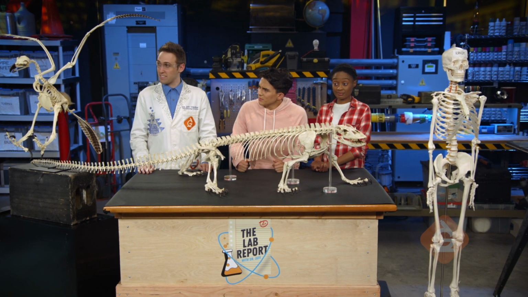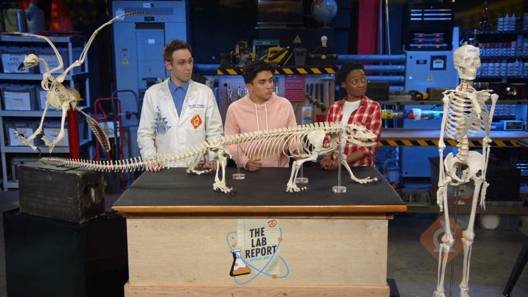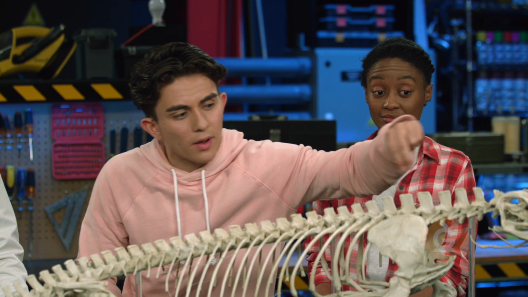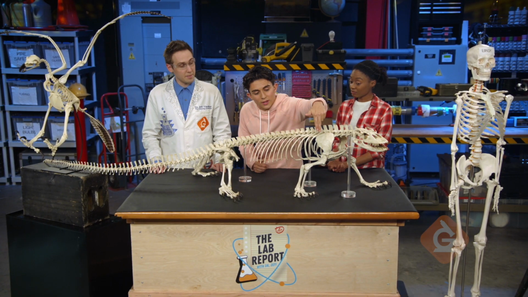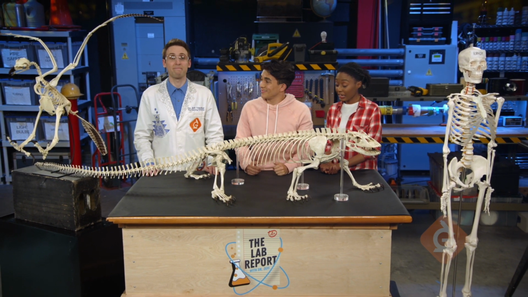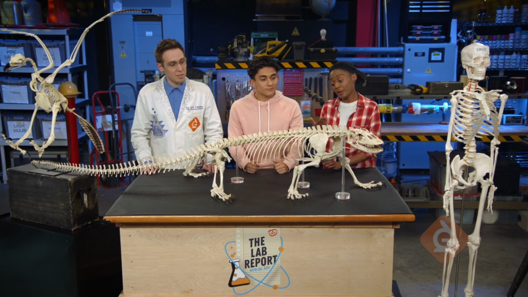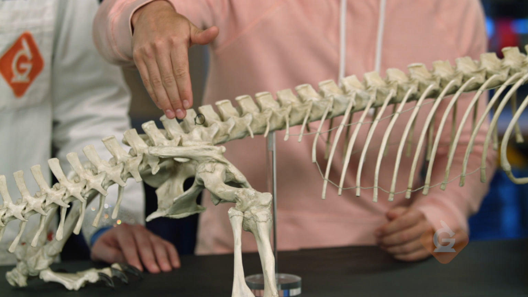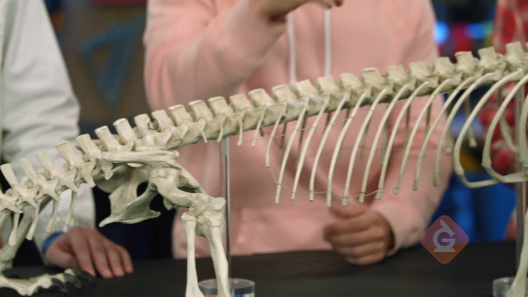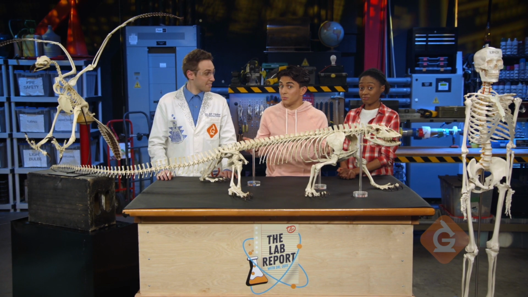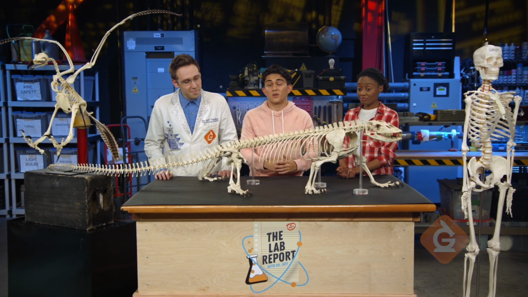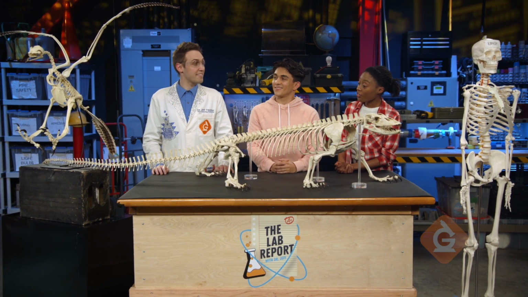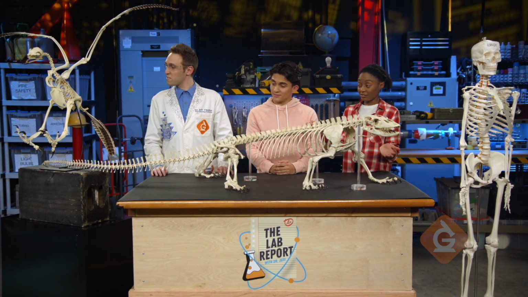Well, they all seem to have the same basic pattern. There's a skull, which connects to the spine, which connects to the shoulder blade, and then to the limbs. And the limbs have the same pattern we saw before. And their legs connect to the hip bone, which connect to the spine as well. So they all look very different, obviously, but they have the same basic arrangement of bones. And look, all three spines end in a tail.